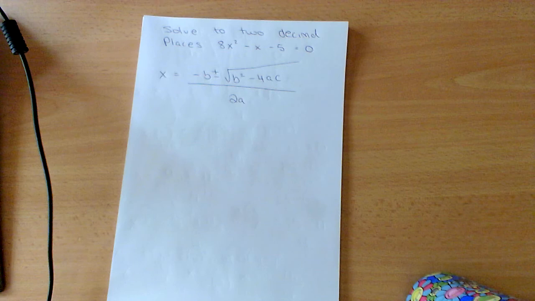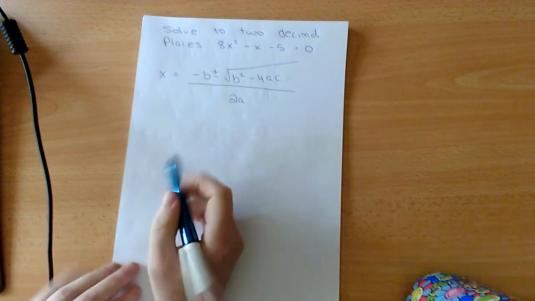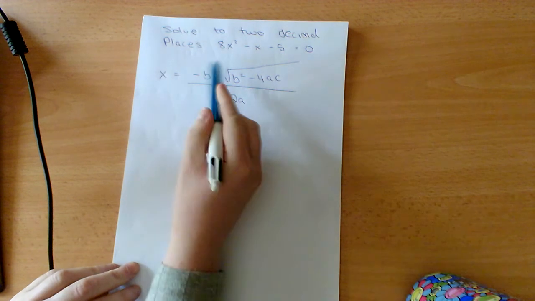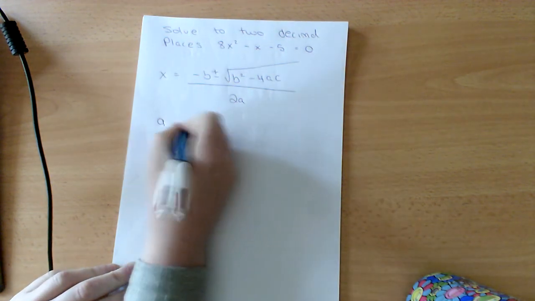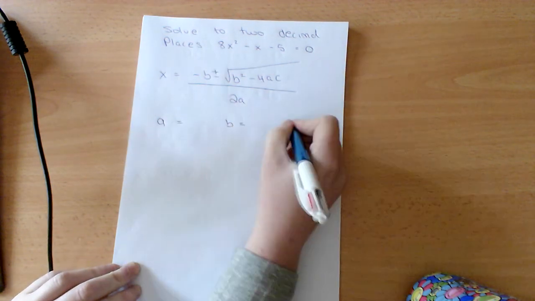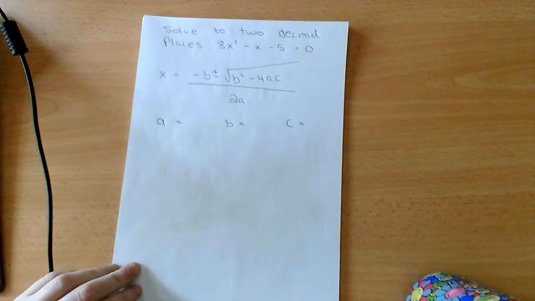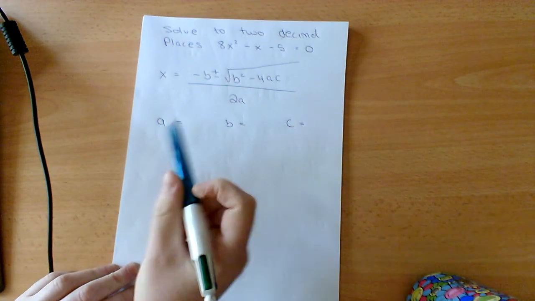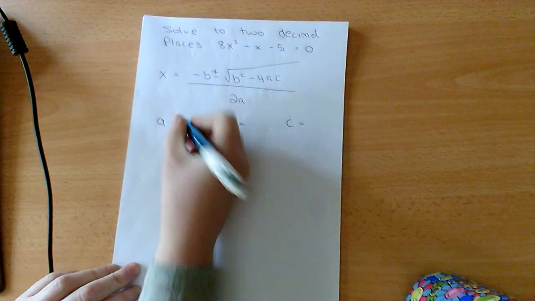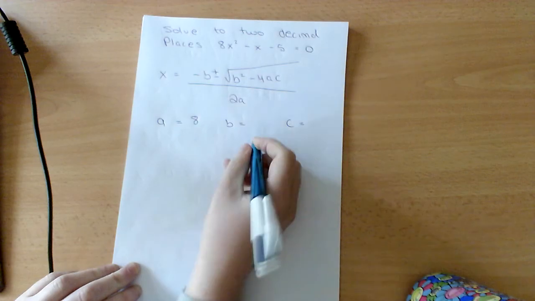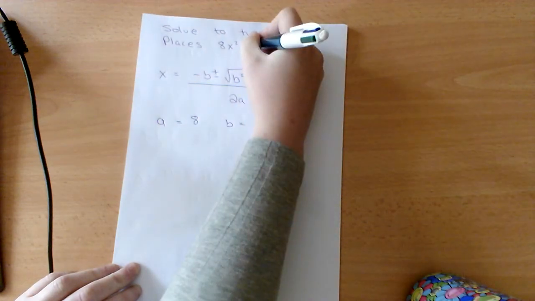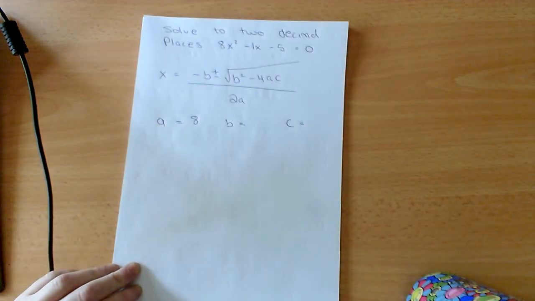Remember here that my a is equal to, my b is equal to, my c is equal to. I find my a by saying what is in front of my x squared. I have 8. My b, there's an imaginary 1 here, so I have minus 1, and my c is minus 5.